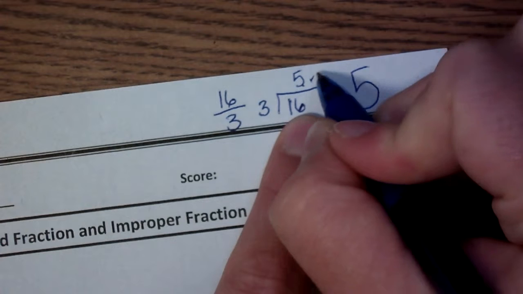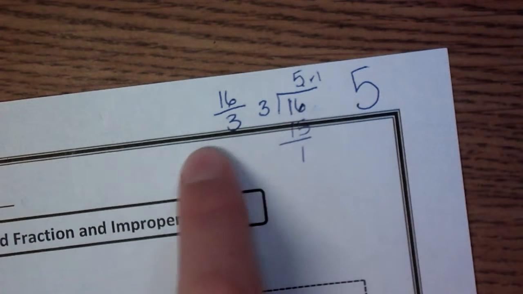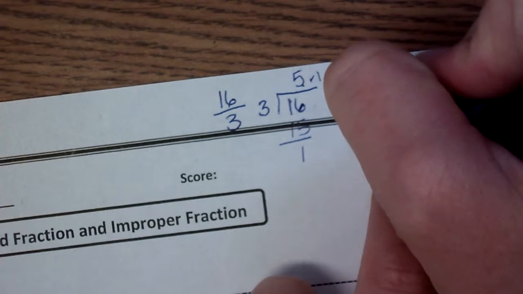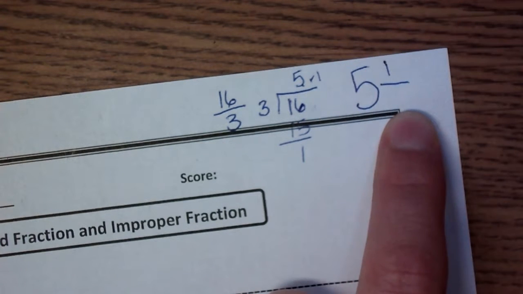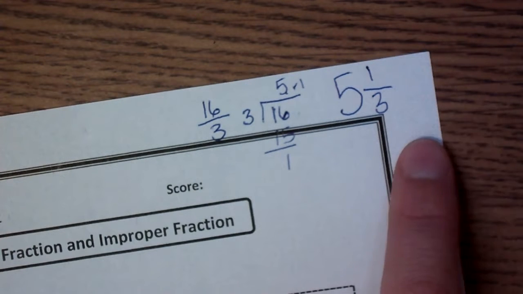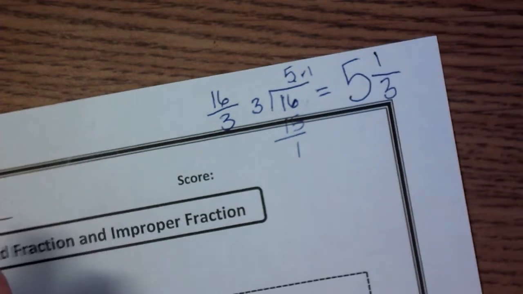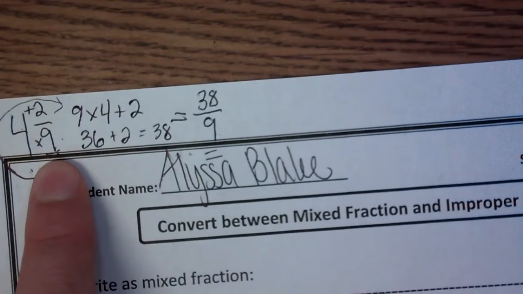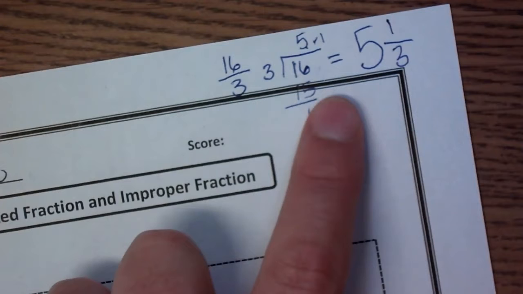When we have a remainder, what is that remainder? Well, it's 1 little teeny tiny third left over. So I have 5 whole ones, and then I have 1 in my numerator because I have 1 little third left, and I come back and make sure that my denominator is still 3. My denominator is going to be the same exact denominator, just like it was over here. We stayed 9. Over here on this side, we're staying 3.